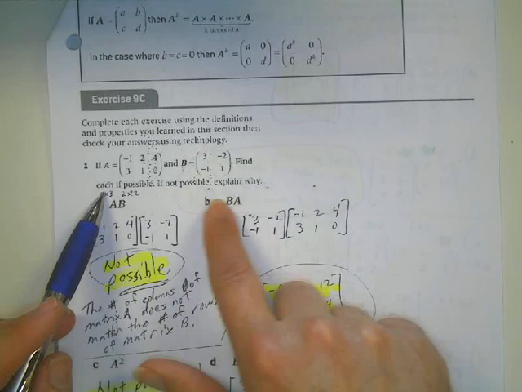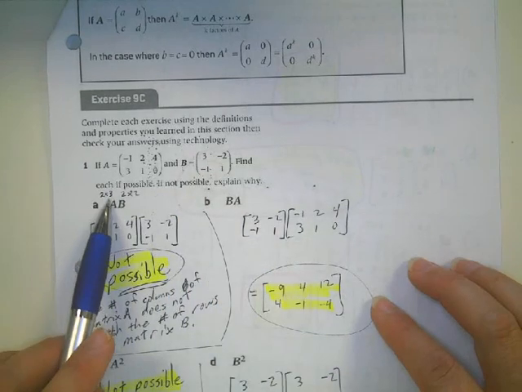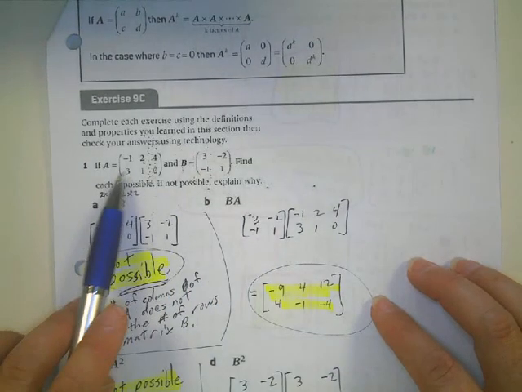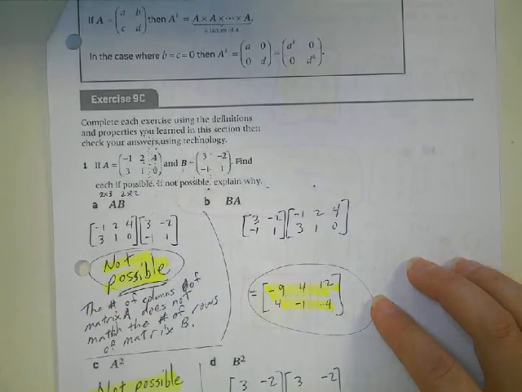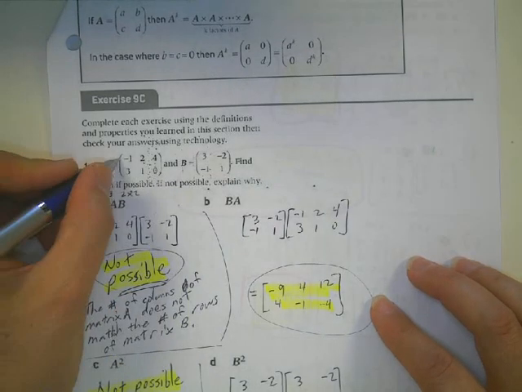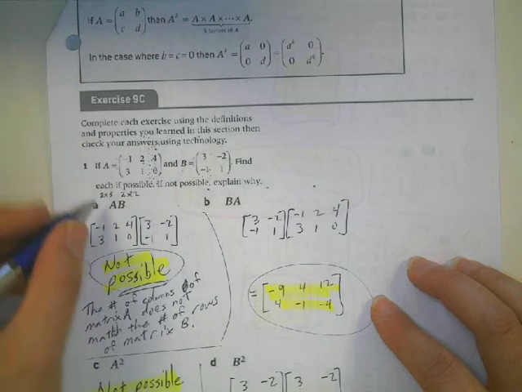So if I have matrix A times matrix B, this matrix and this matrix. First of all, we know matrix A is a 2 by 3 matrix, and matrix B is a 2 by 2.